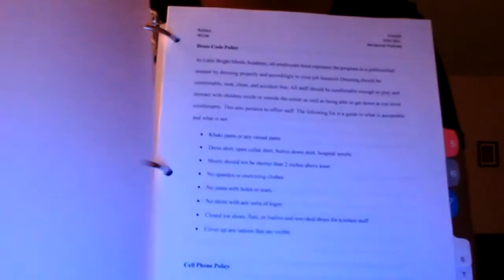Then moving on is the staff meeting agenda, as well as the personnel policies.